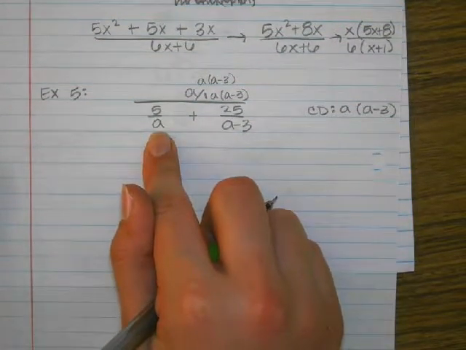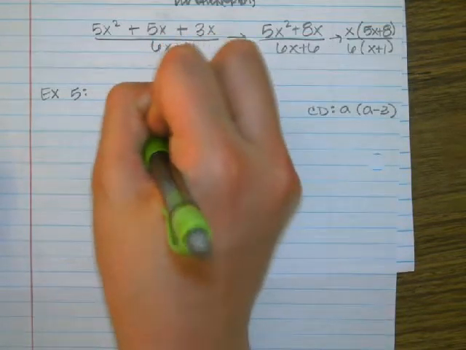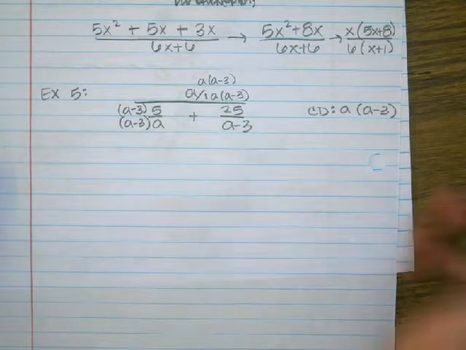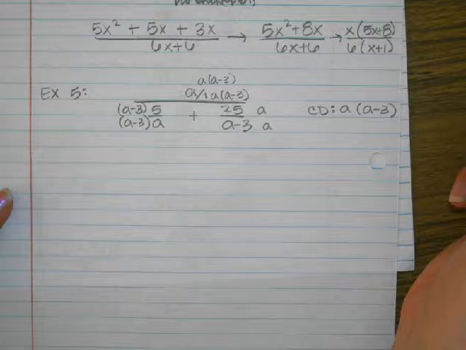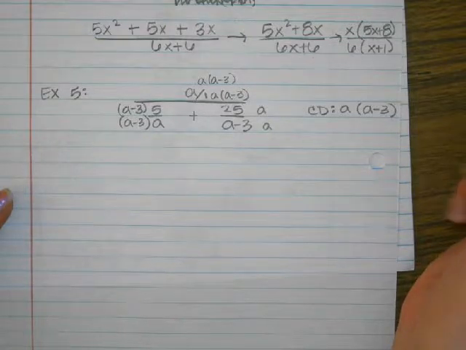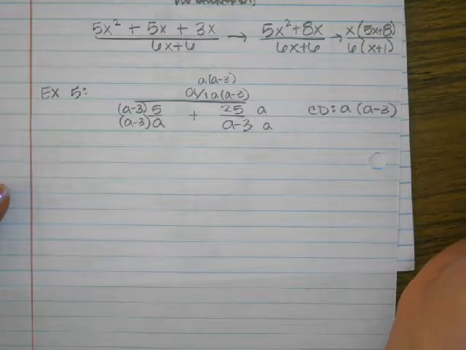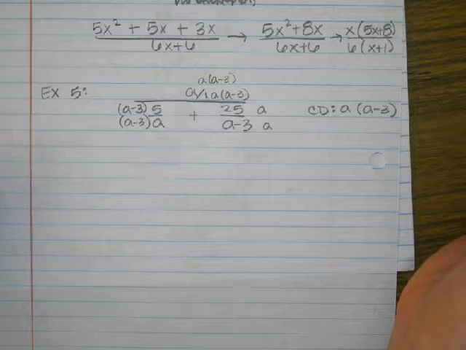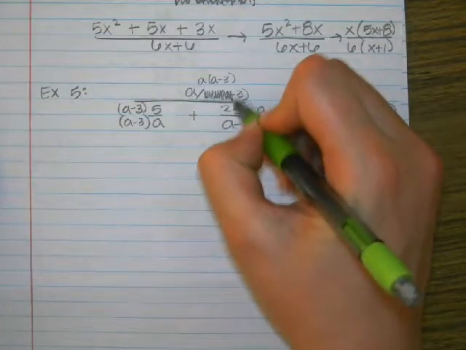A minus 3. That needs an A. And then what do we do? Get rid of the denominators, ditch them.